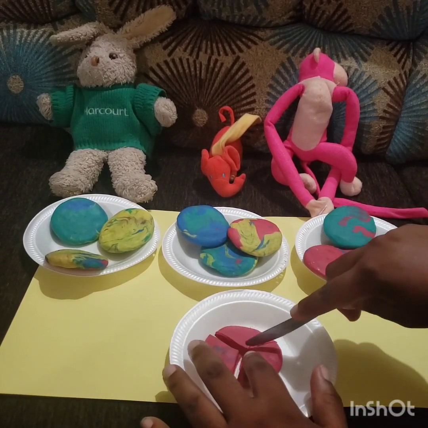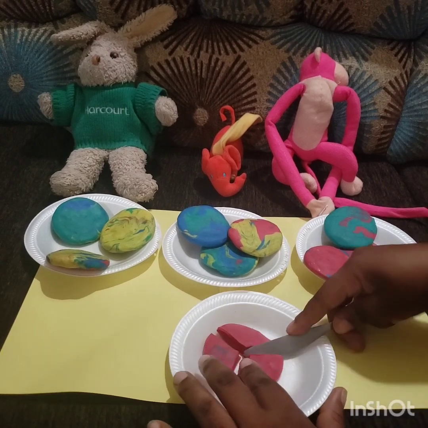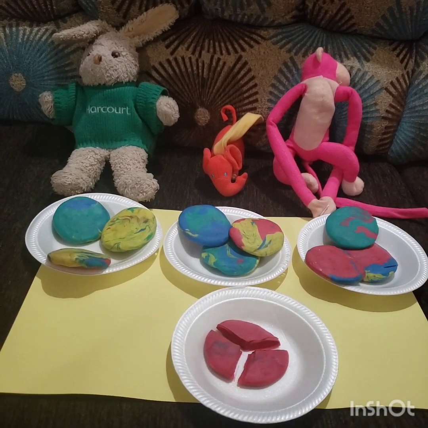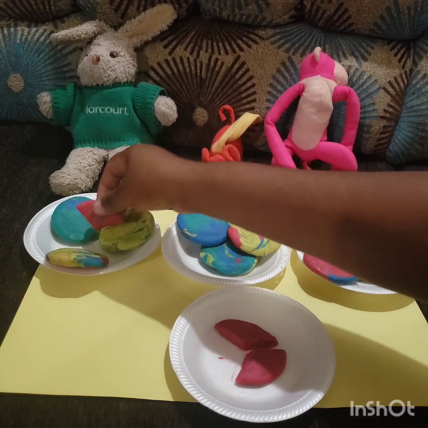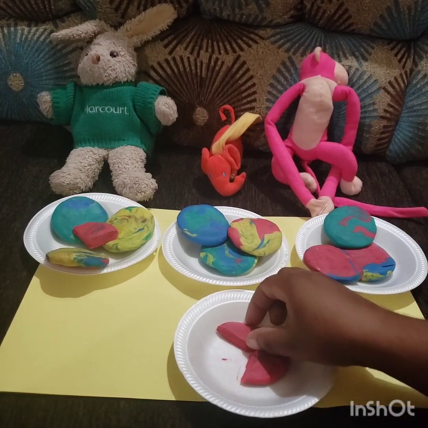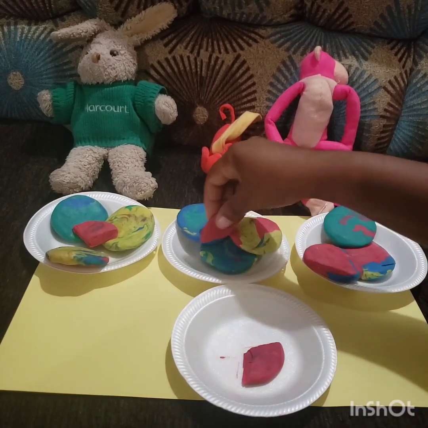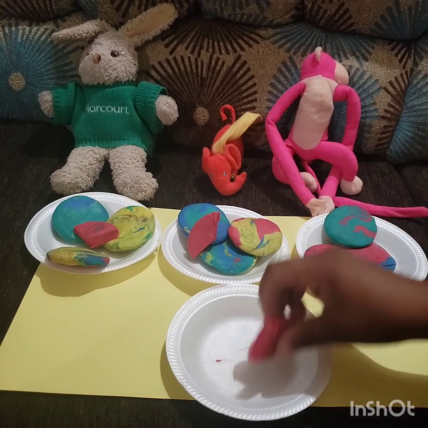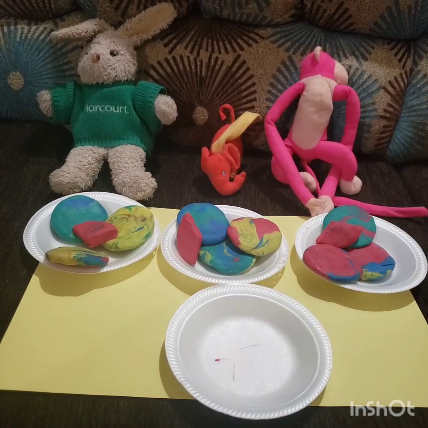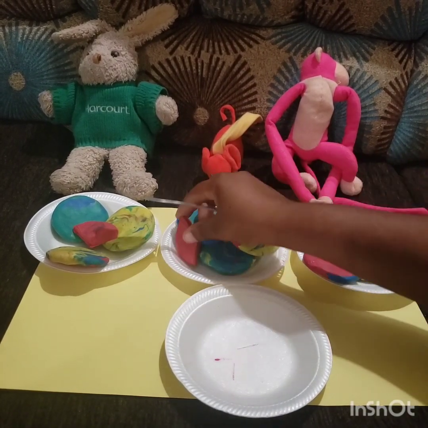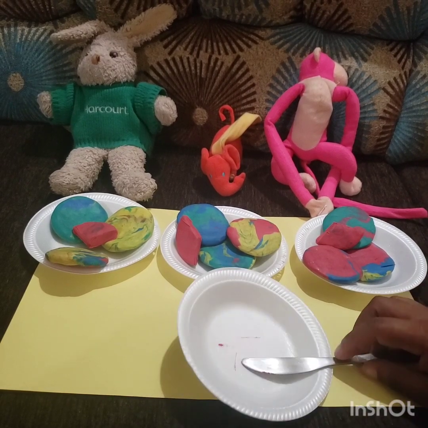Alright, so I'm trying to cut these as evenly as possible so that no child is grumbling. So here I gave Rabbit 1, Ellie 1, and Monkey a piece. So each child got 1 piece.